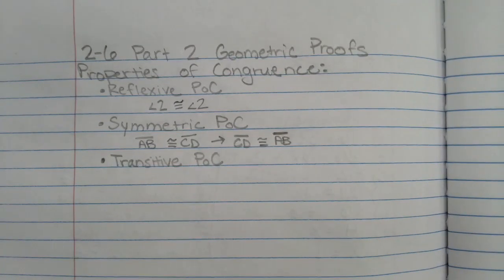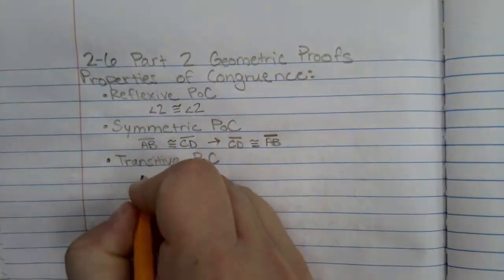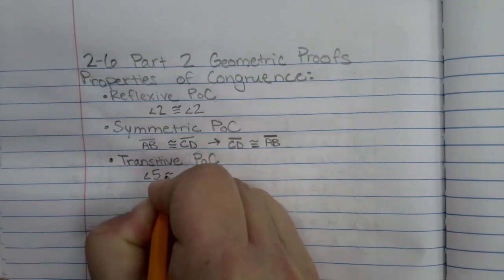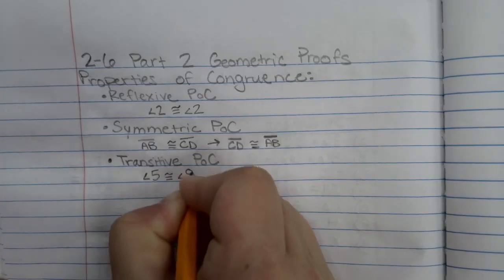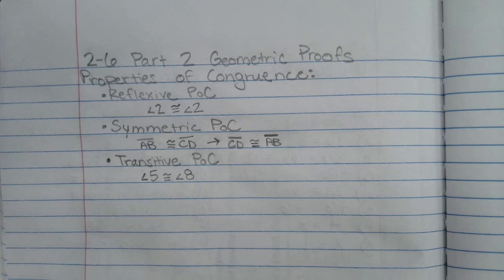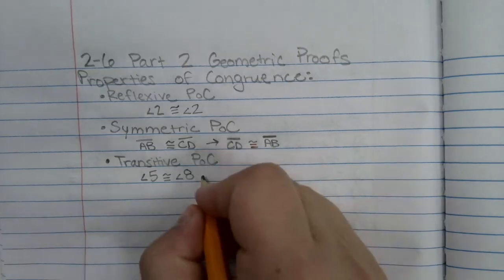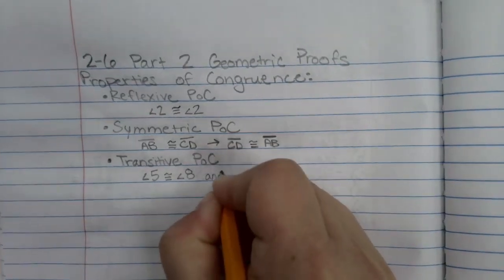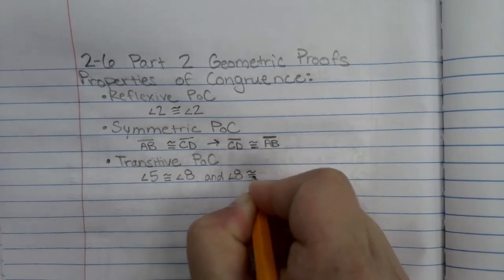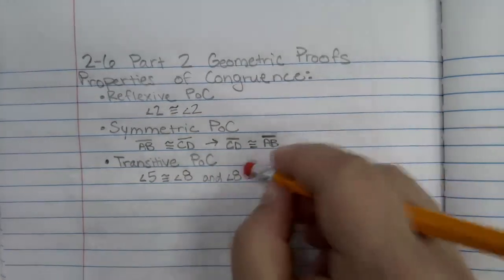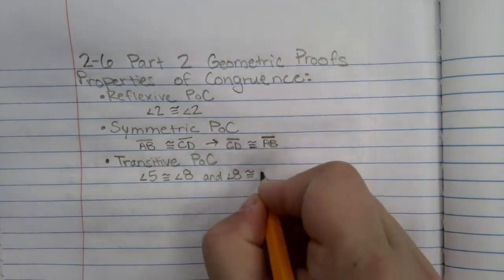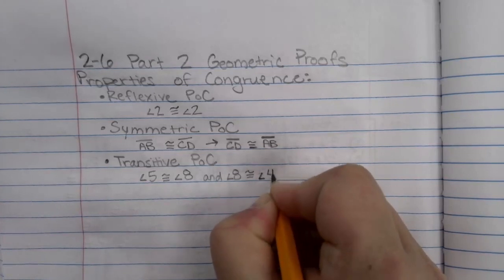All right, and transitive says that if I have angle 5 is congruent to angle 8, and I know that angle 8 is congruent to angle 4. I just needed another number, I couldn't think of one.